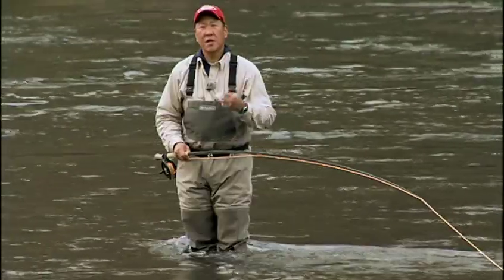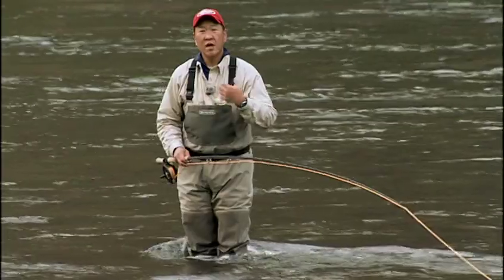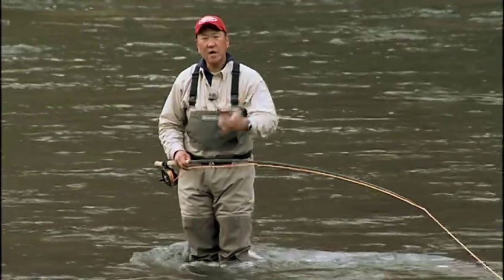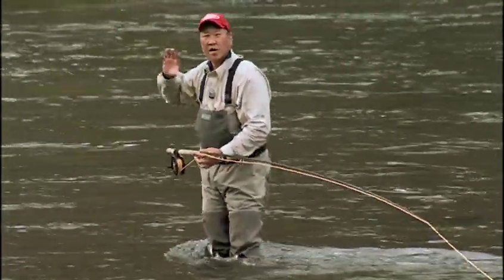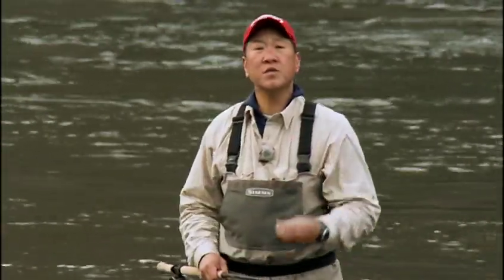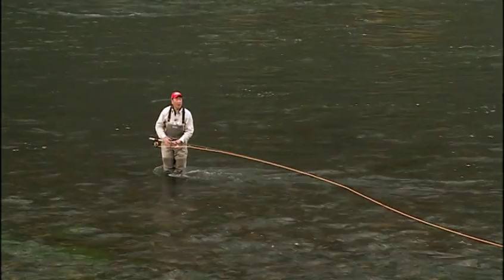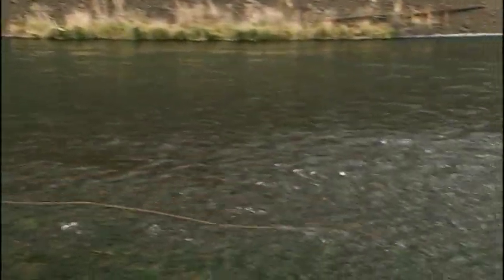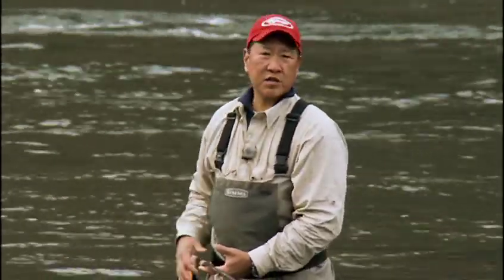Now, just like the overhead cast, if we're able to manipulate and control the shape of our back cast loops, there are times when it would be advantageous to have a fairly shallow, wide back cast loop. For example, if we're casting right against some trees behind us, we don't want a narrow, tight back cast loop because that'll carry further behind us. So that's one situation where you might want to have a fairly shallow, open back cast loop. Imagine trees all behind me. If I'm able to make a fairly wide, shallow loop, there's less chance that I'm going to get tangled up in the trees.